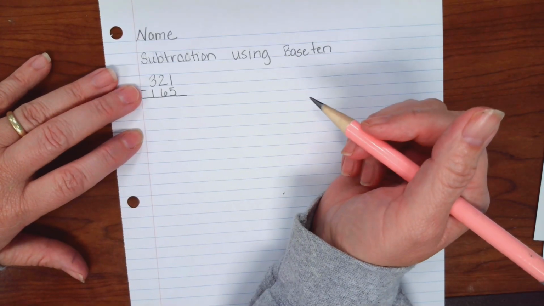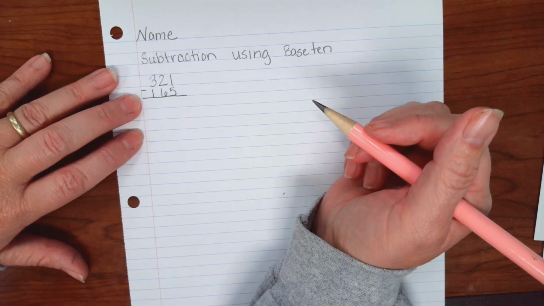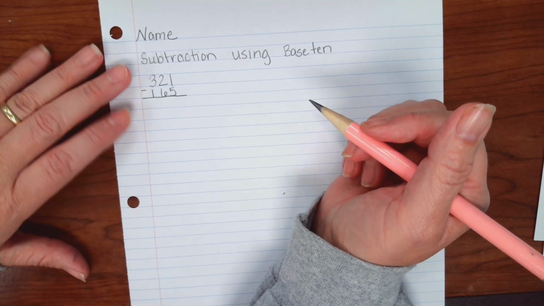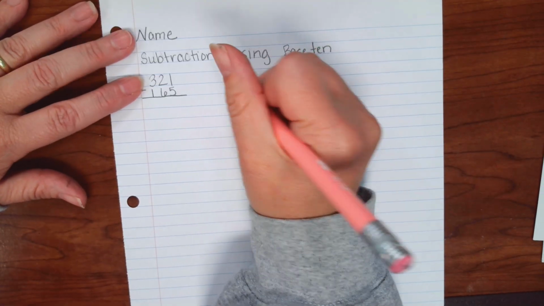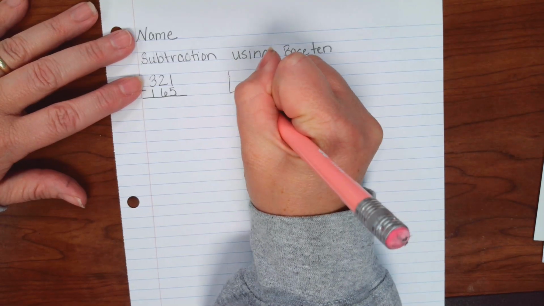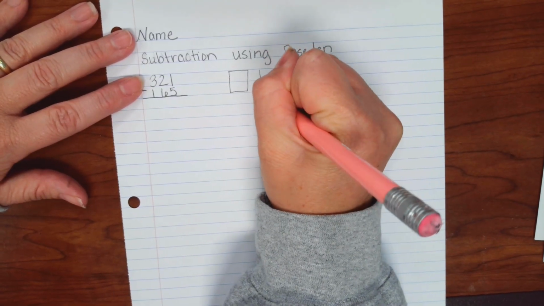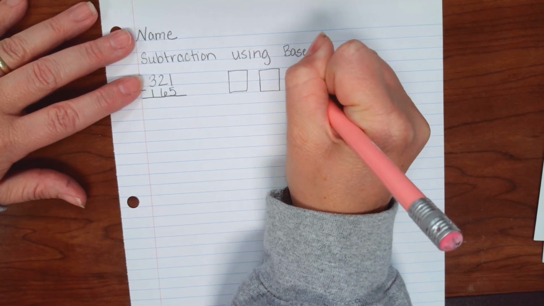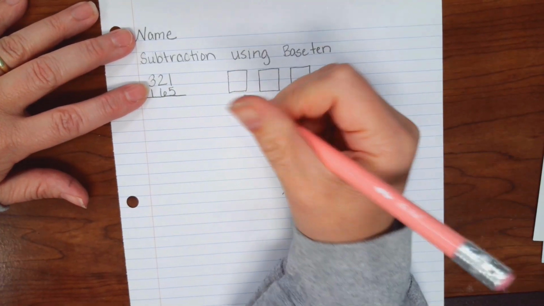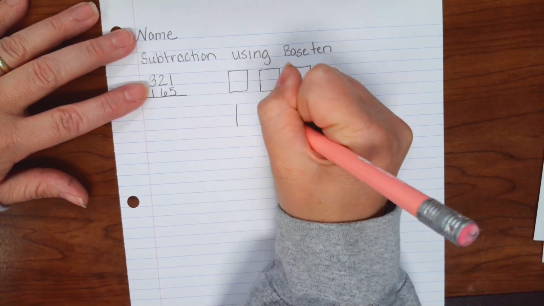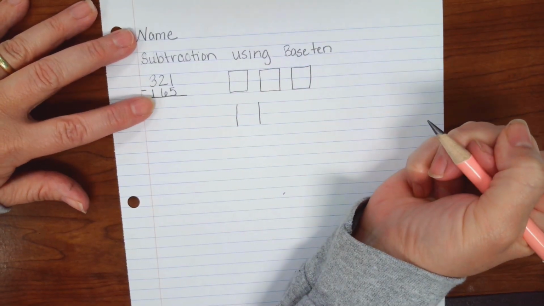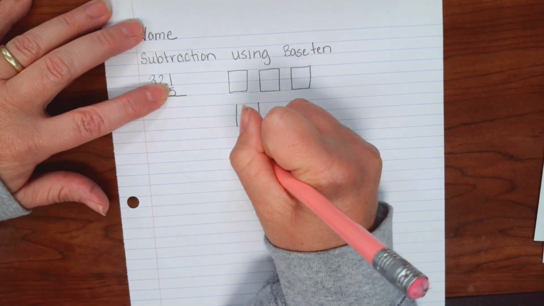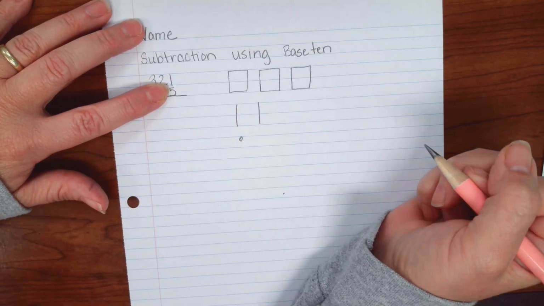So 321 minus 165. We're taking away from our whole. So our whole is 300. So I'm going to draw 3 squares because that's our 3 flats in our base 10 blocks. Then how many 10s? We have 2 10s, so I'm going to draw 2 10s. And we have 1 one, so I'm going to draw 1 one right there.